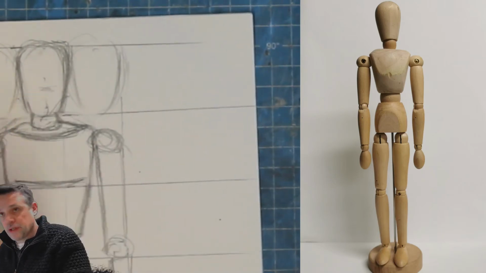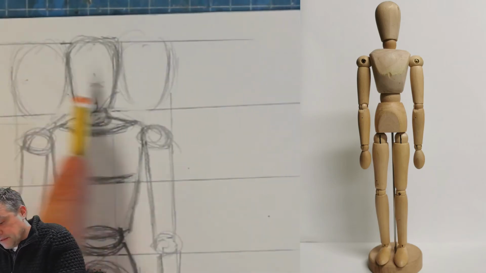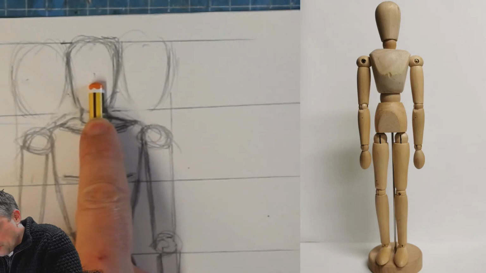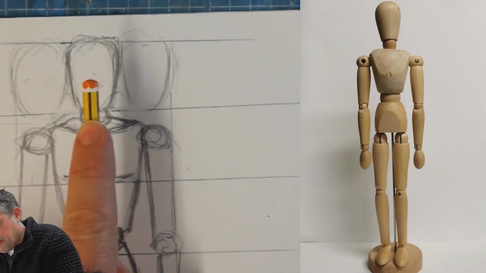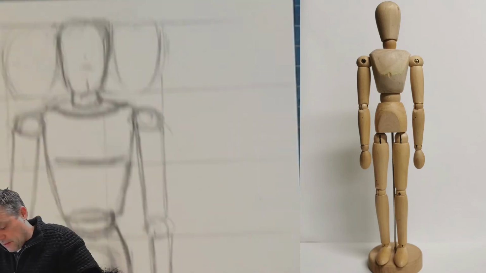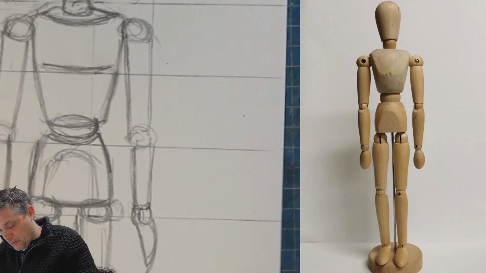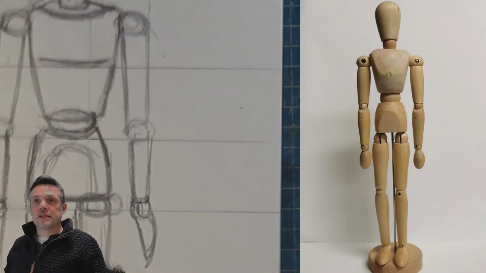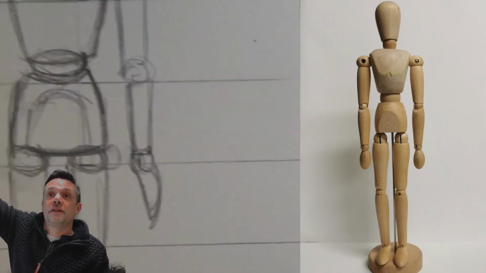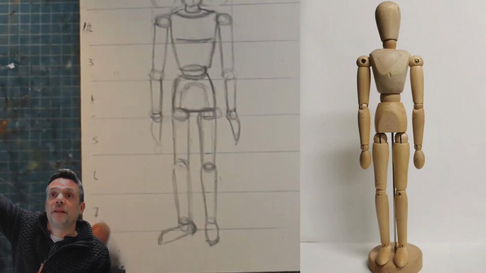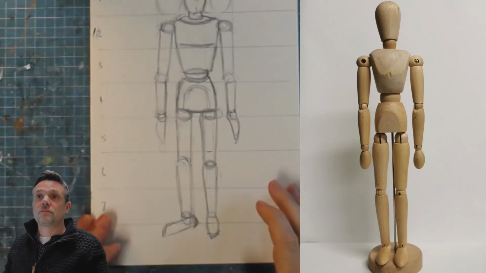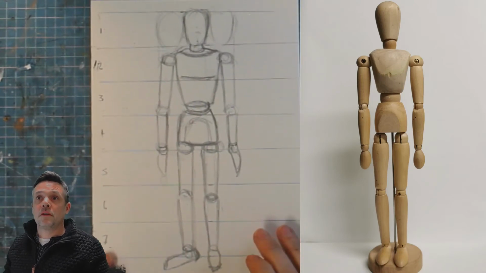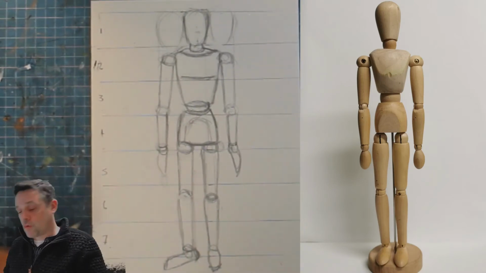So I've measured off the screen here that my foot foreshortened is about this much of that head. So I can put that in there and then draw the foot. So it looks like it's pointing towards us like that. Okay.